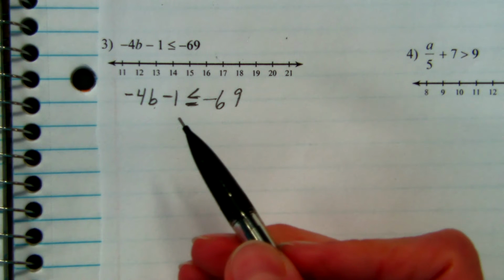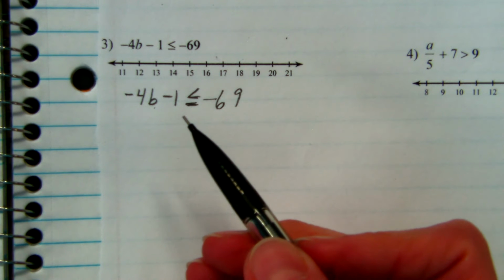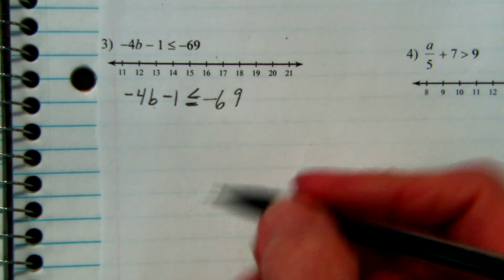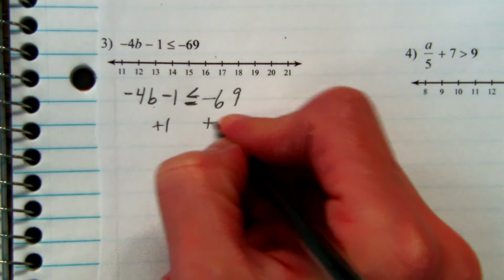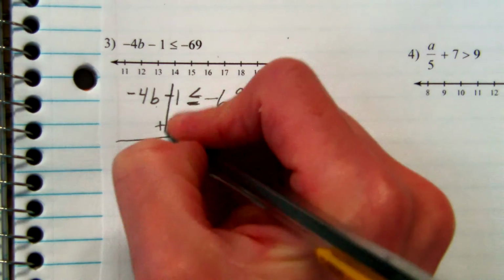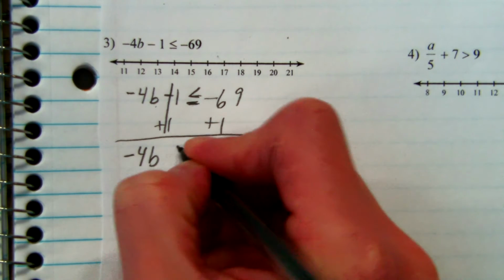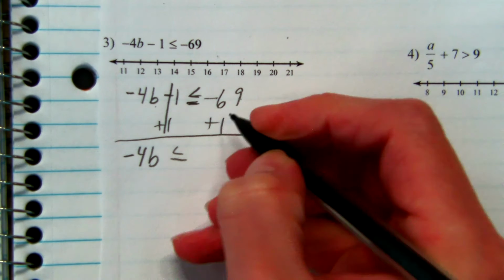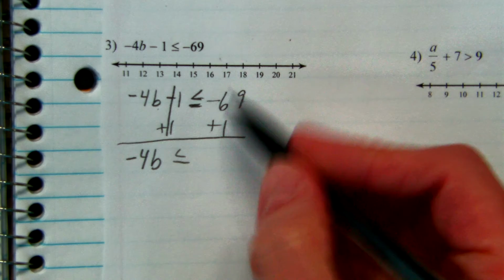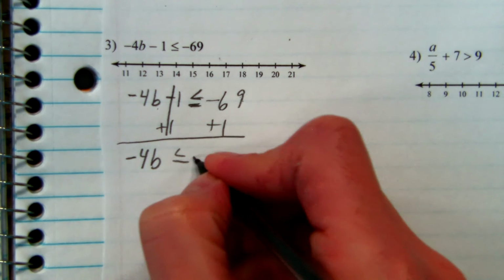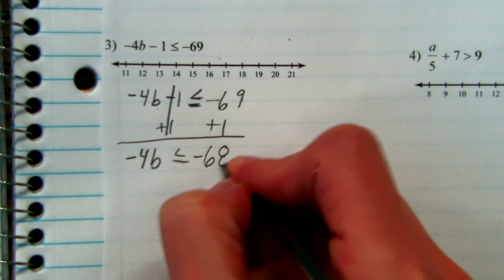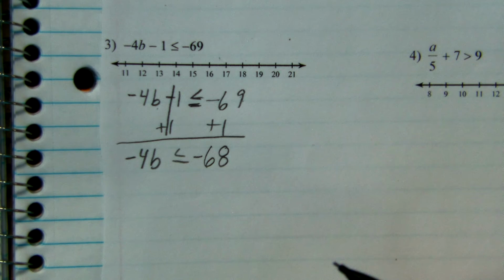Okay, make sure to raise your hand. Try that again. Raise your hand. Good job, Tommy. Plus 1, because that's going to get rid of the minus 1. Okay, so I have negative 4b, and if I have negative 69 and a positive 1, that positive 1 cancels out a little bit of that. Negative 69 leaves us with negative 68. And then what's my next step?